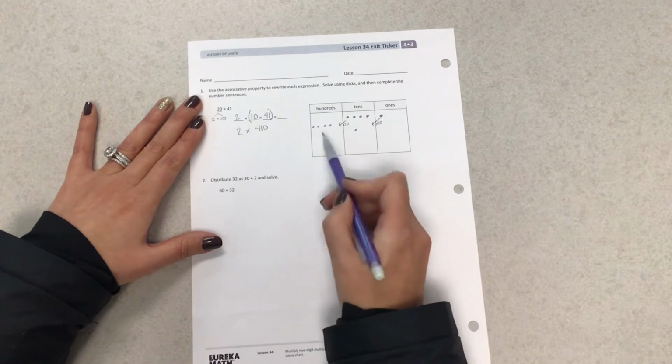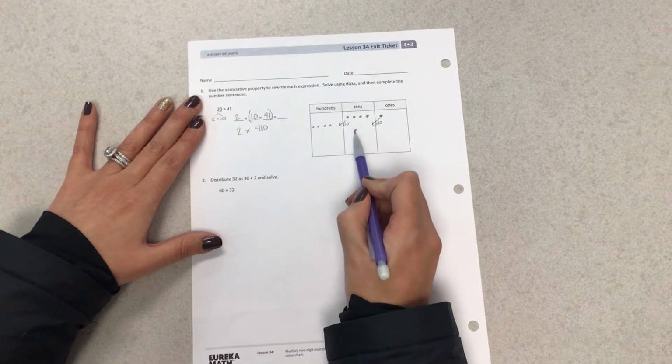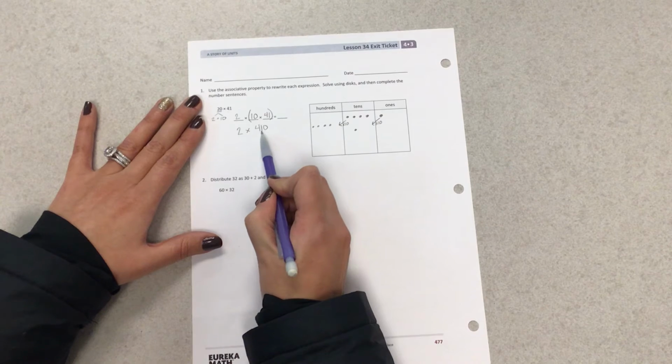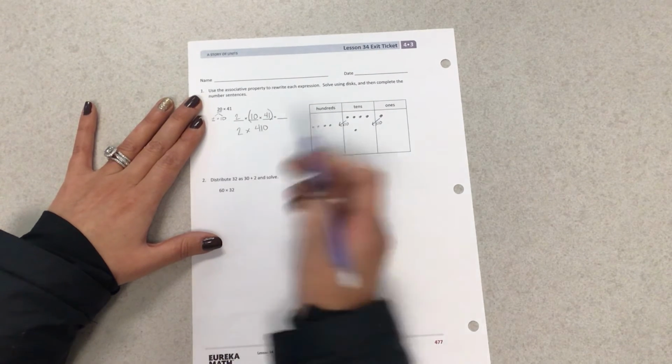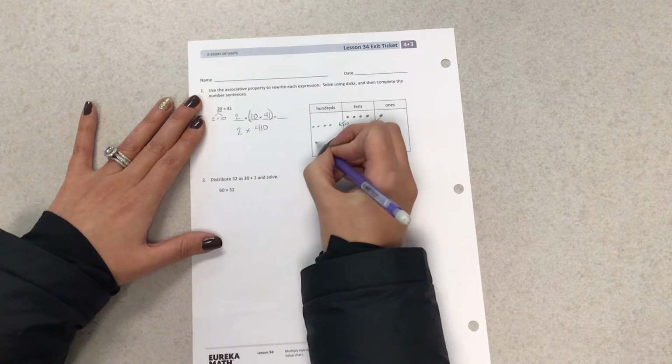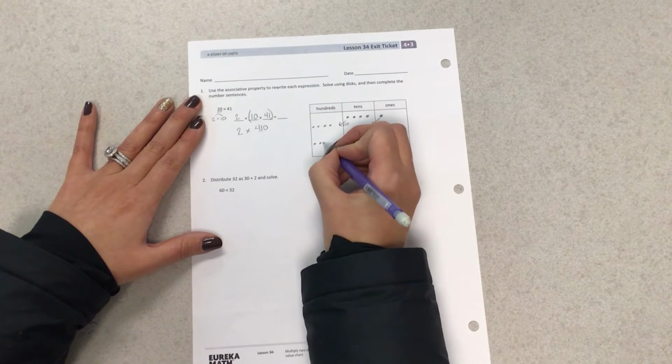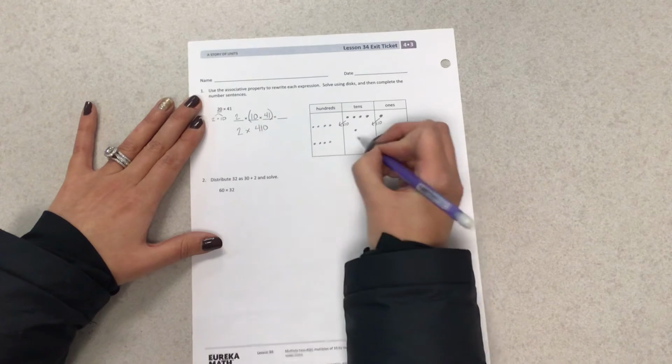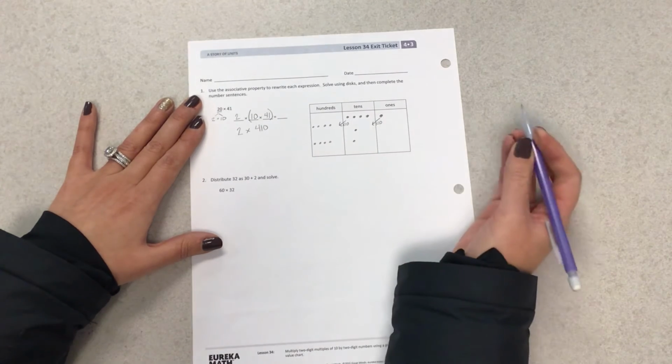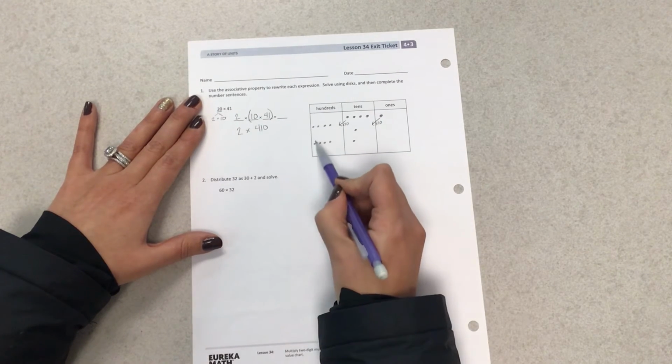Okay, and look, friends, here's 410, just like I have here. But what did we also forget? We need to still multiply by 2. And so watch what I do. I make another group just like I did before. And now let's count together.